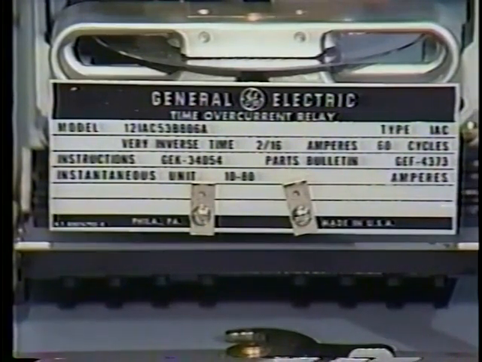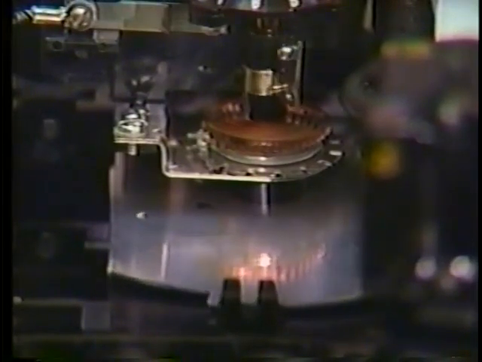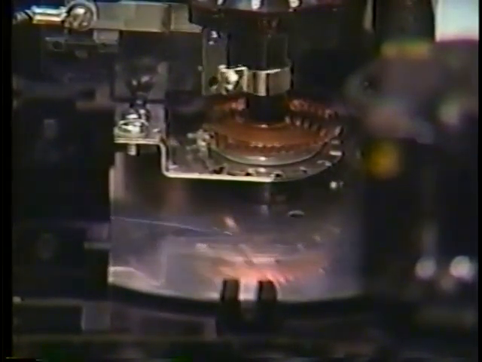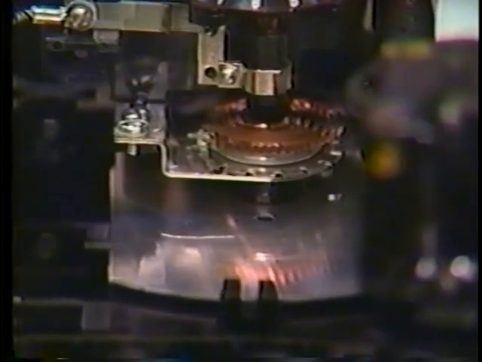The most simple is to use the delay of the time overcurrent relay to ride through the transient period. A time delay of about 0.2 seconds, that is 12 cycles, is sufficient on most applications. But this may have to be increased if the bus is located close to a generator.